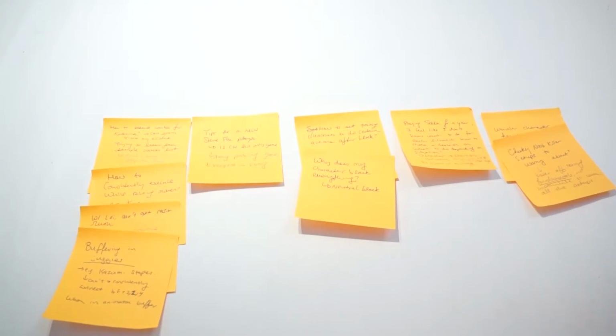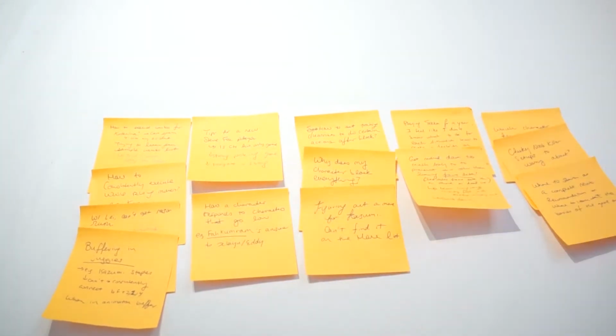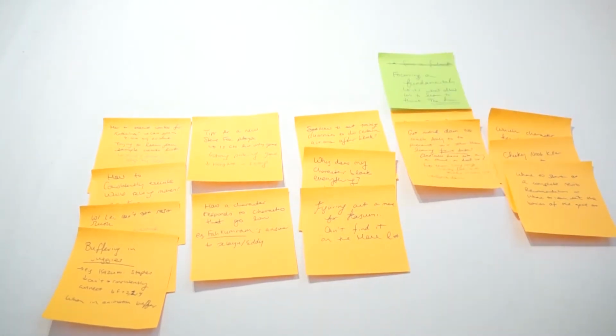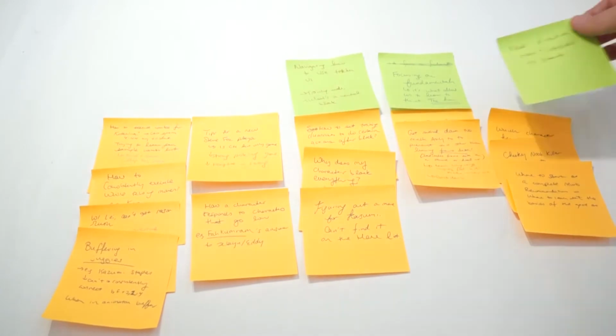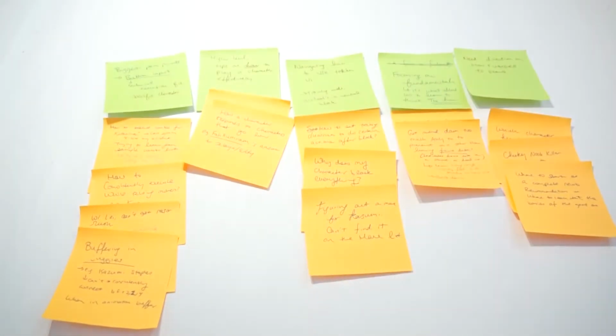I put all these stickies into categories. I clumped the ones that are similar to each other, arranged them in this particular way, and labeled certain buckets that define what they share in common. So you see these columns, and each column is a specific category.